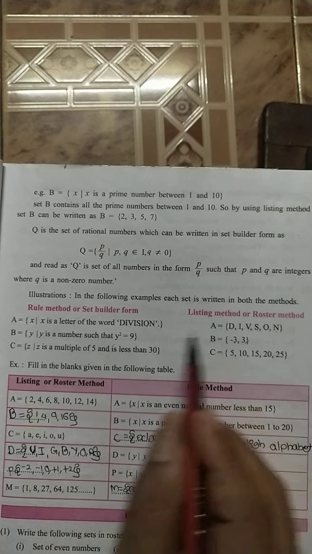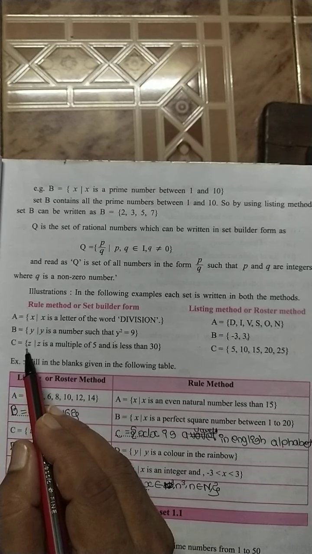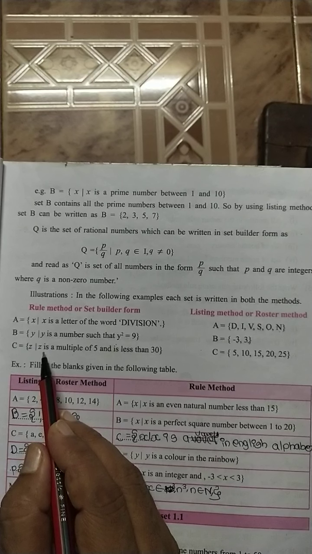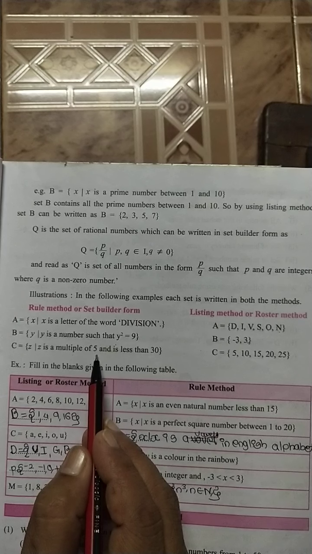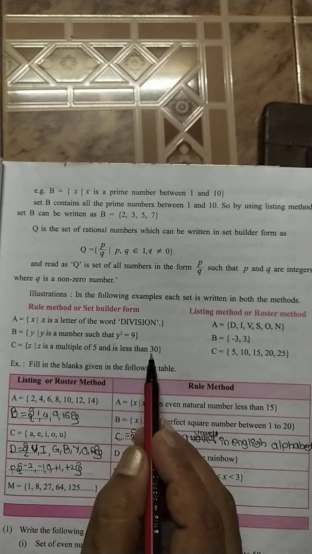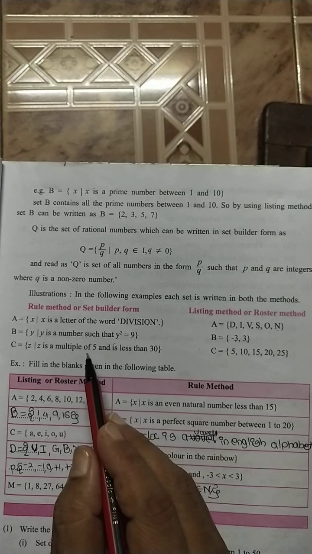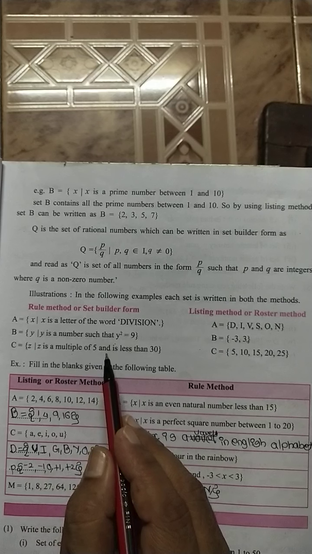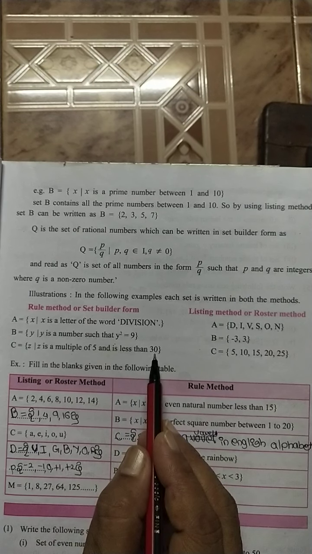Okay. Now next, third example, set C is the set of all z such that z is a multiple of 5 and is less than 30. Means we have to find the multiples of 5, but definitely they are less than 30.